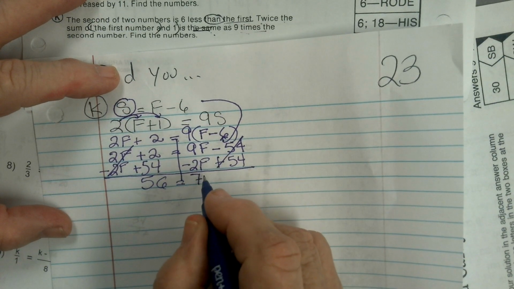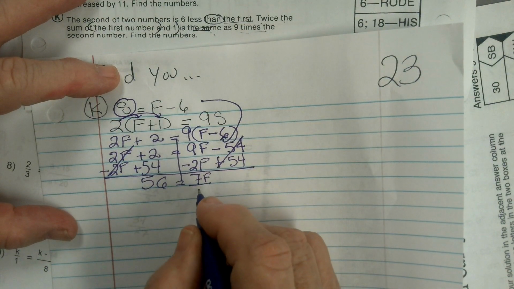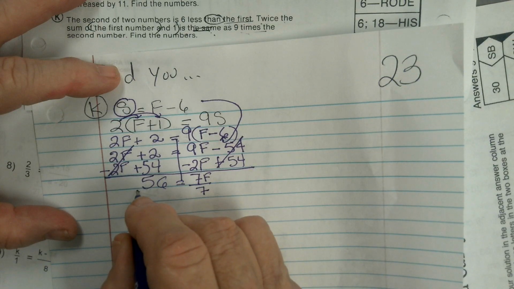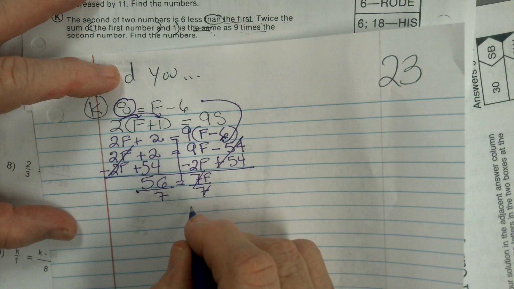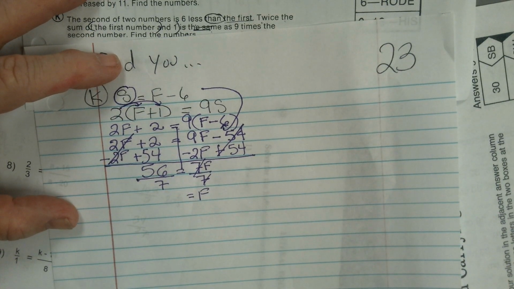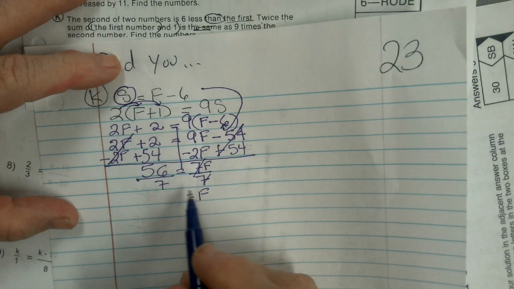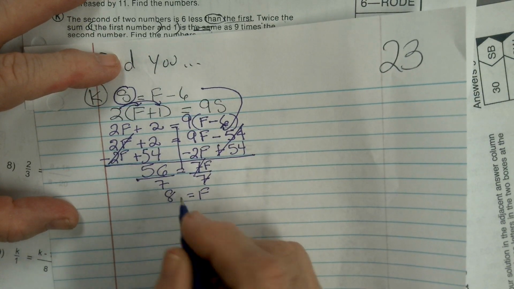It is 7F. And the opposite of 7 times is 7 divided by 7. So our first number is equal to what? Edward? It is going to be 8.